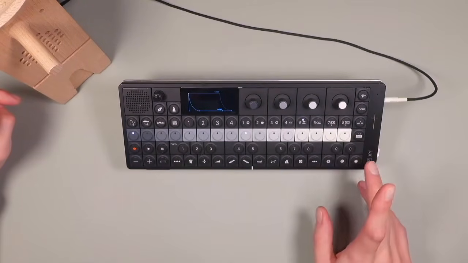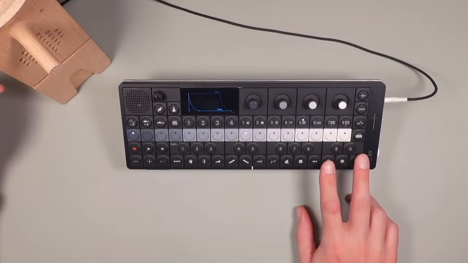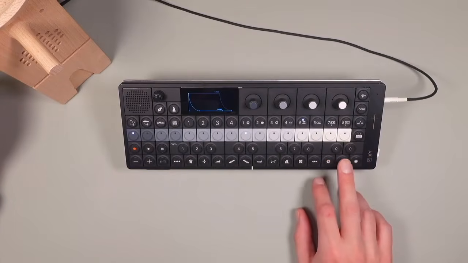That's as much as I want to cover the skip trigger and skip parameter step components. Next, I'm going to move on to skip component.